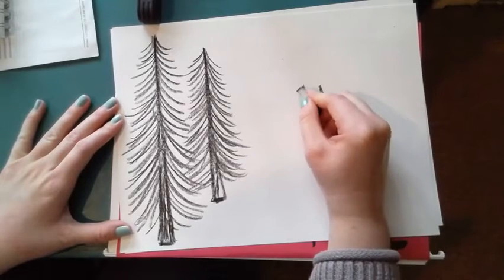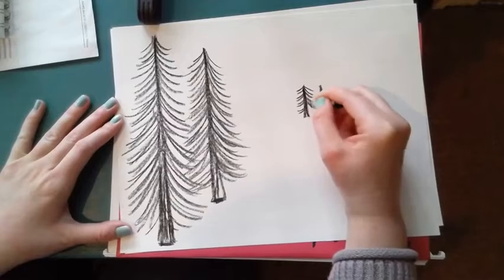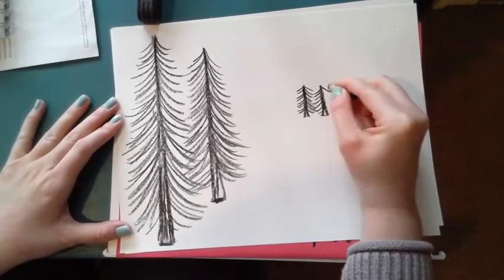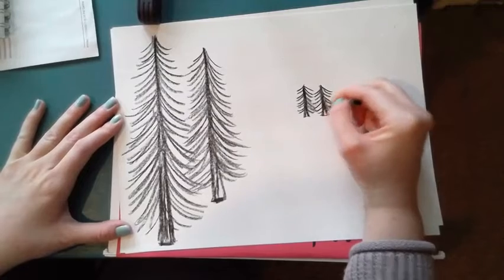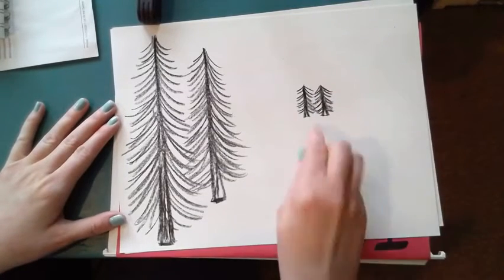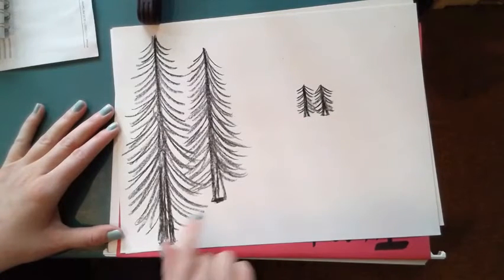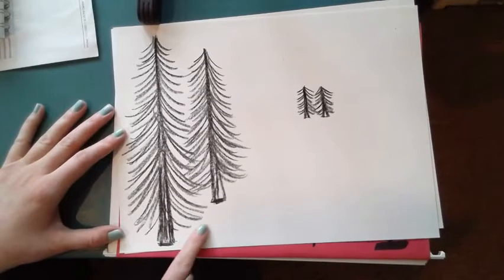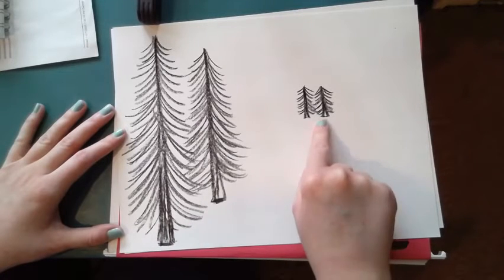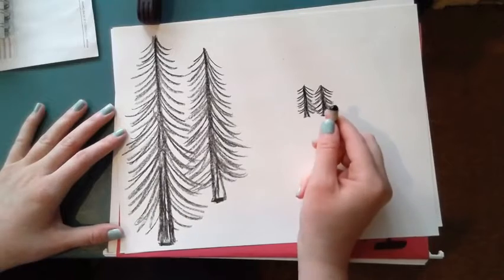And then add the lines for the branches, some curving lines coming down from the tree. So now it looks like there's a pair of trees in the distance away from these ones. These ones would be closest to us. If we were walking in the forest, we'd approach these two trees first, and then eventually we'd walk to these two trees. At this point, I can probably add a horizon.